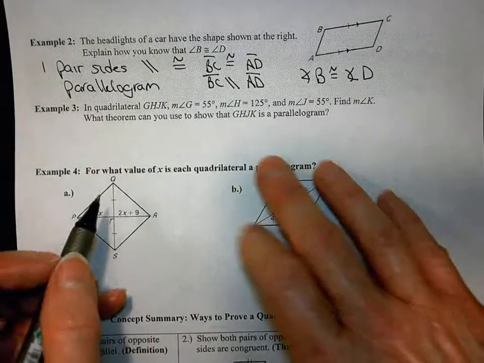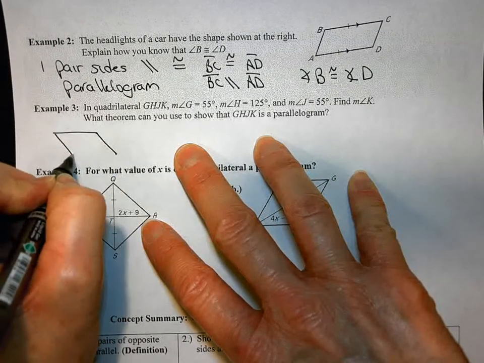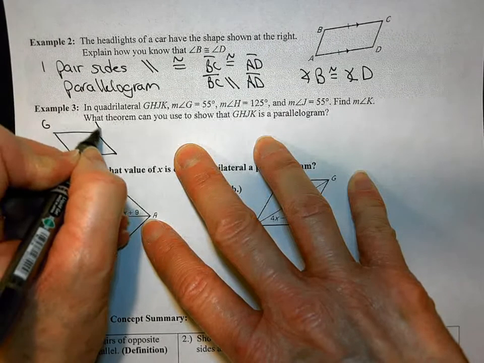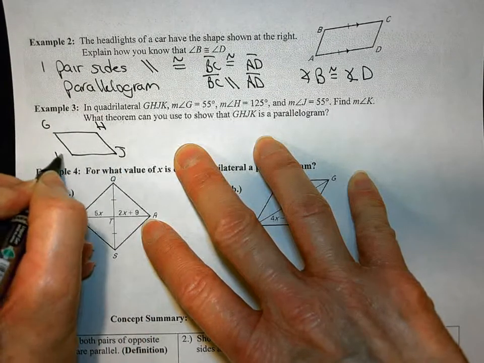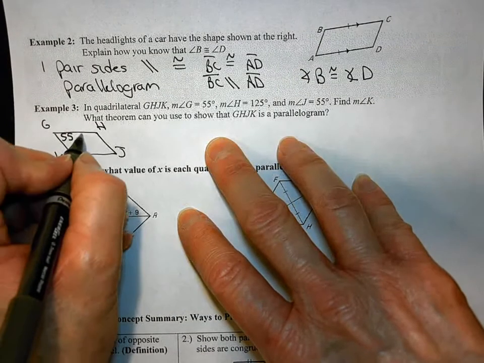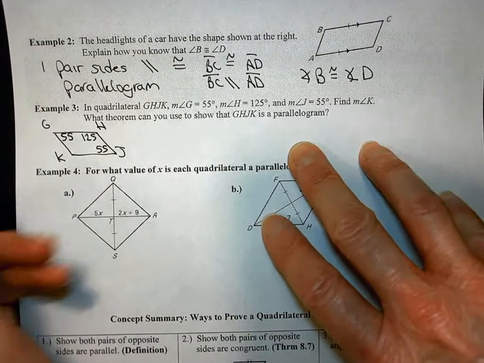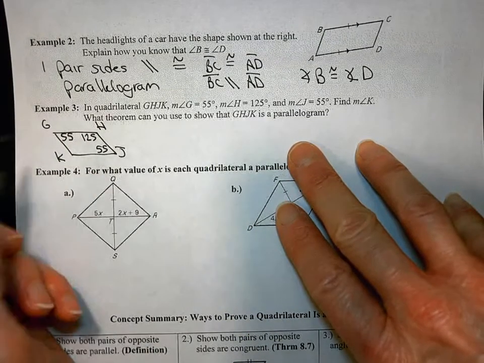Okay, example 3: in quadrilateral GHJK, again, we're going to have to draw a picture. We walk around GHJK. If G is 55 and H is 125 and J is 55, what theorem can you use to show it's a parallelogram?